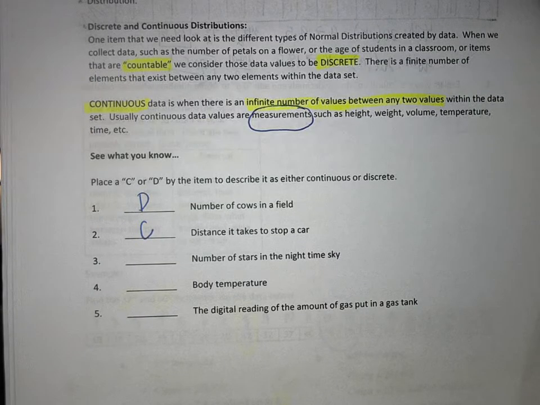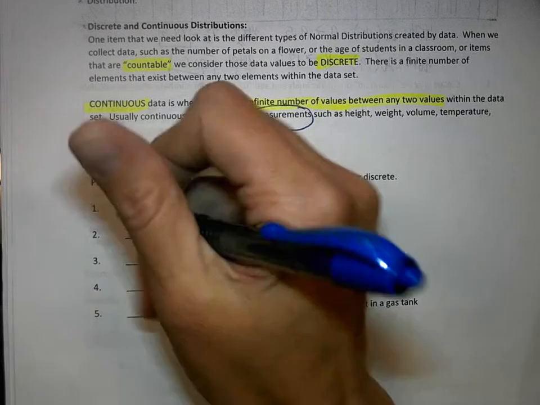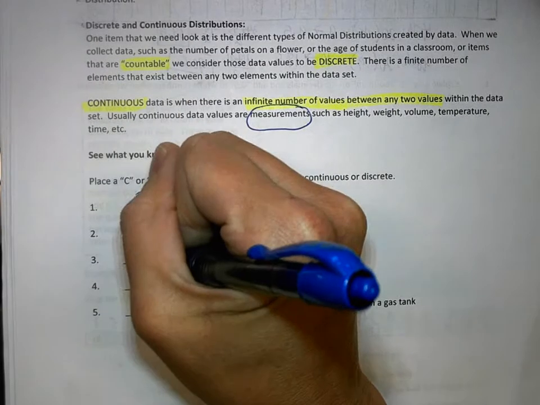Okay, 3. Number of stars in the sky at night. There's no way you can count all those. Visible stars. In the sky at one given time, you're just organizing. You guys are overthinking.